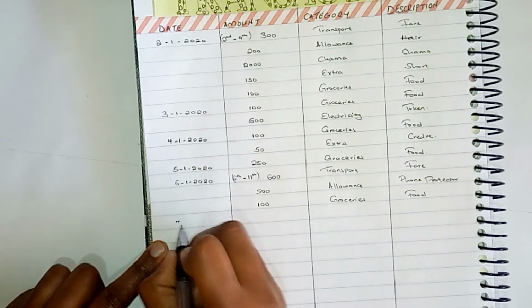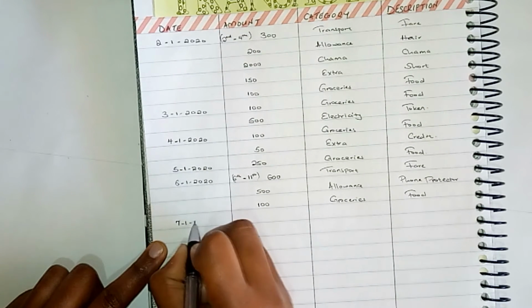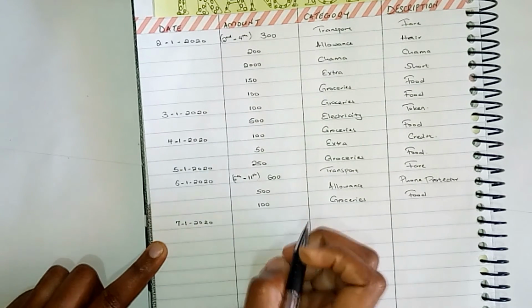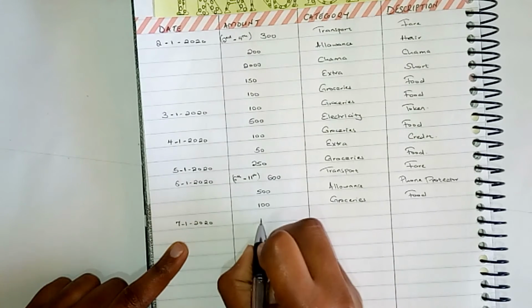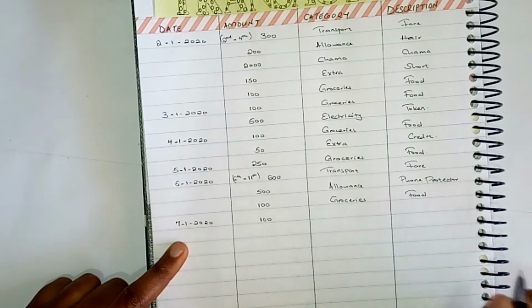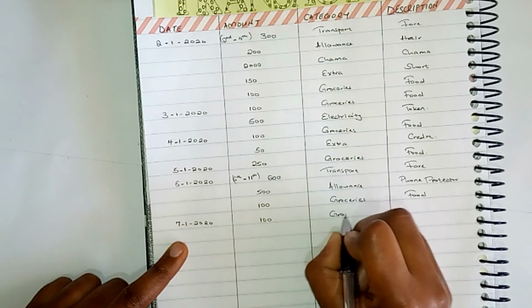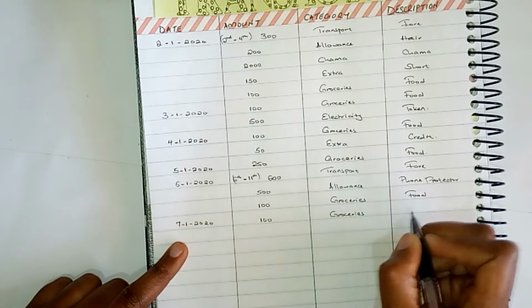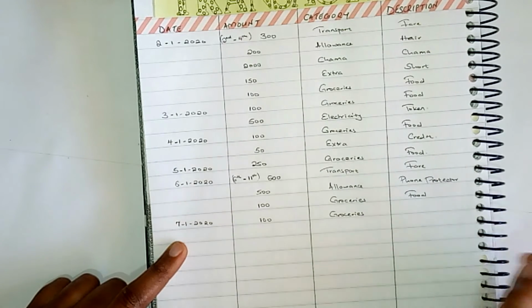Then let's move on to the 7th. On the 7th, again 100 shillings for groceries or food.